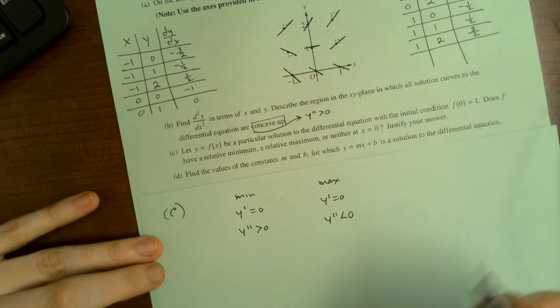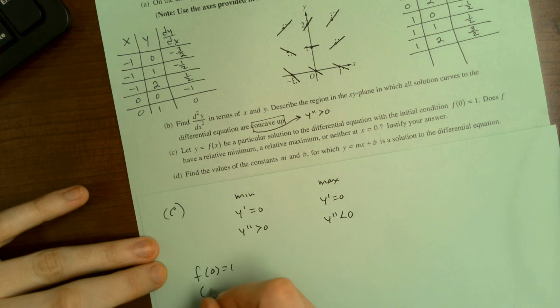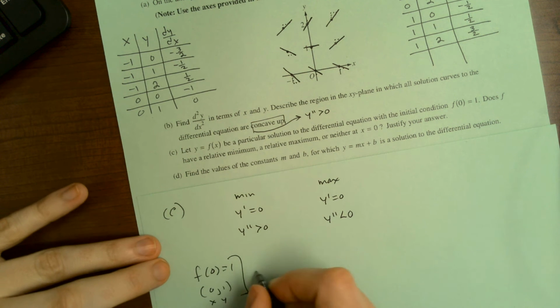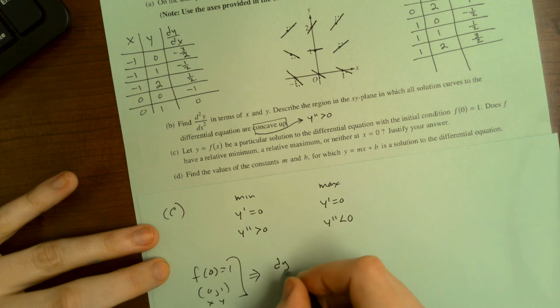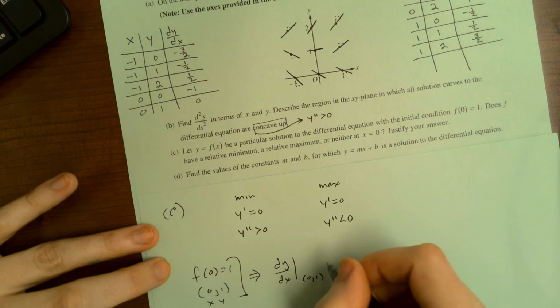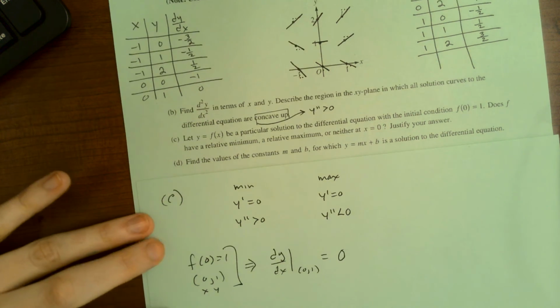So I've got to take f of 0 equals 1, and I'm going to plug them into the first and second derivative. So dy/dx evaluated at 0, 1 gives me 0. Okay, so I've got that.